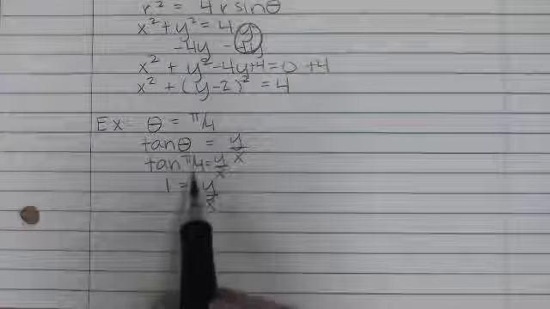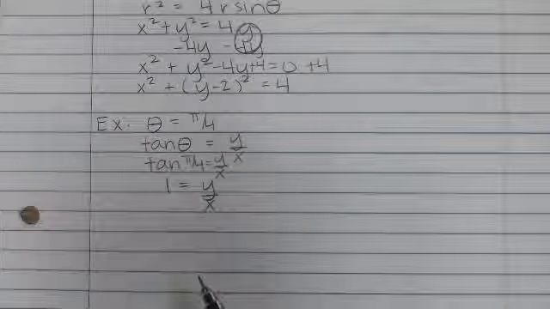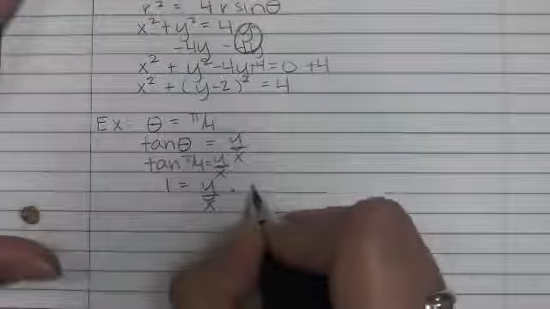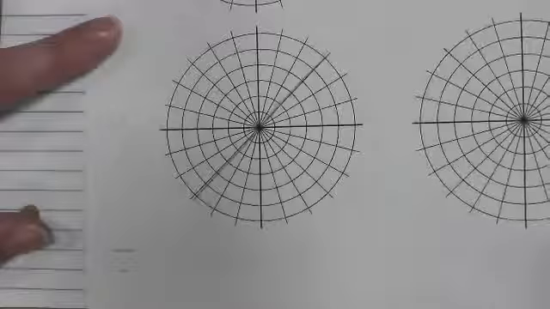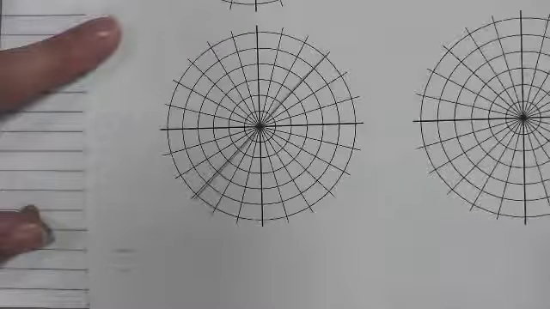So at this point I've made my substitutions, I've started to simplify a little bit, and now I'm going for that recognizable equation. So since I know this needs to be a straight line, it should probably be in y equals mx plus b form. So I'm going to go ahead and multiply by x on each side. And so my rectangular equation here would be y equals x, and so it kind of makes sense. It's that straight line. It's got a slope of 1. It goes through the origin.